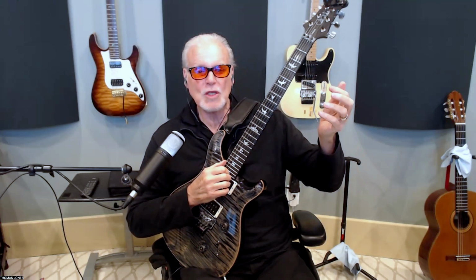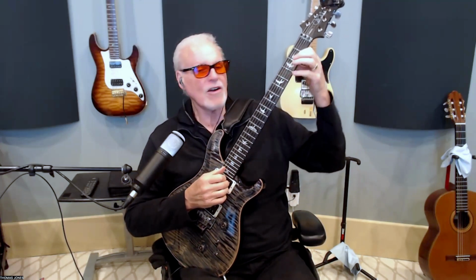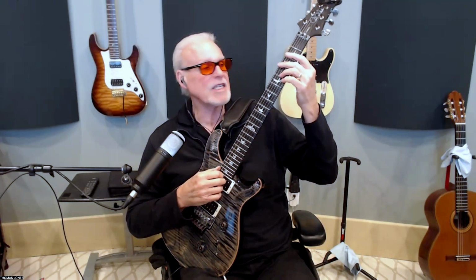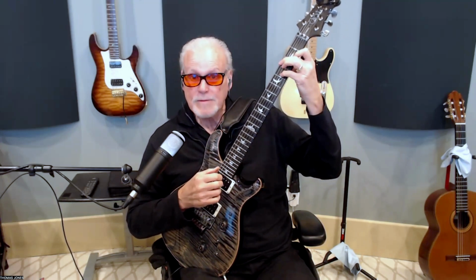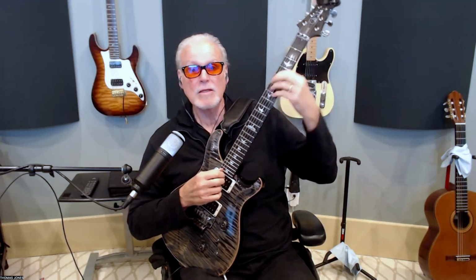Then I want you to put in some of the passing tones, which are not the 3 and the 5. So we're going to use the notes that make the Lydian mode sound Lydian, which is the sharp 4 or the raised 4th step. And in G, it's here, right? So I want you to learn this.